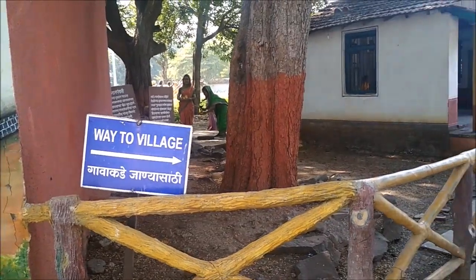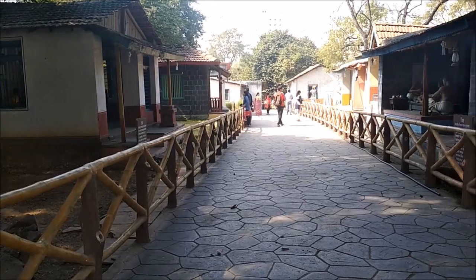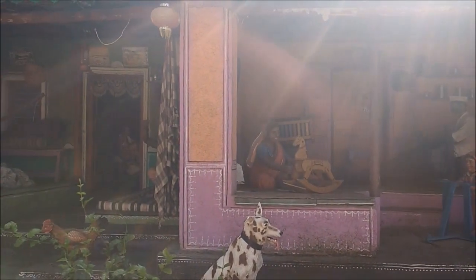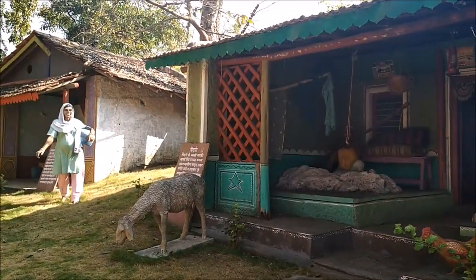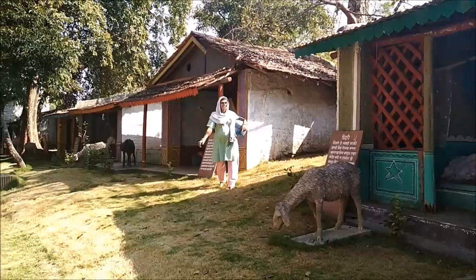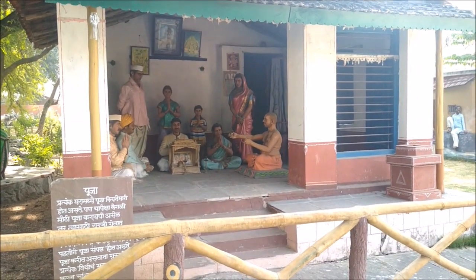Upon entering the village, what we can see are small houses, and in these houses, people are engaged in their day-to-day activities. So here you can see a house where a puja is being performed.